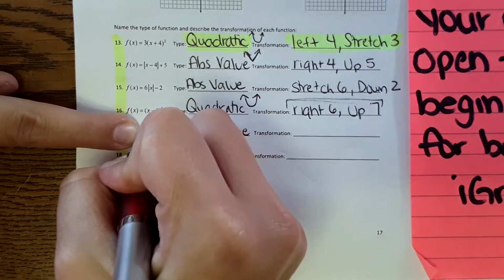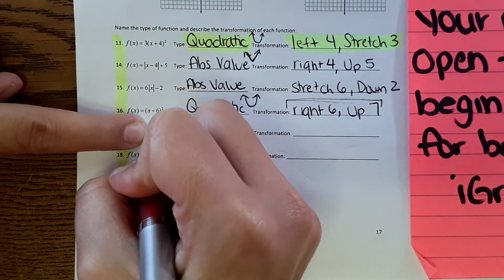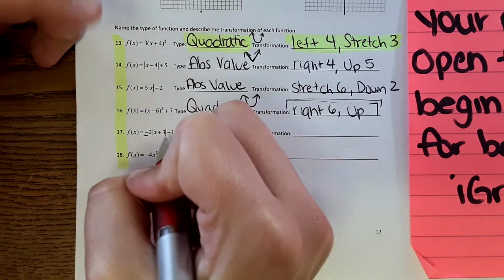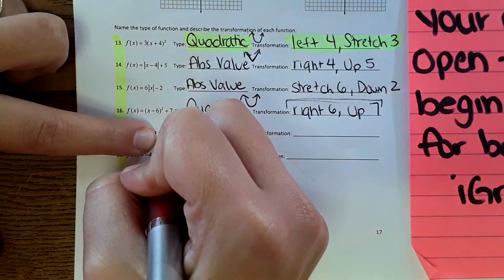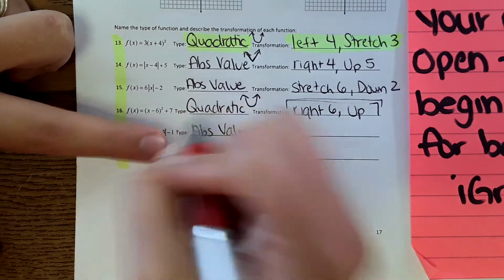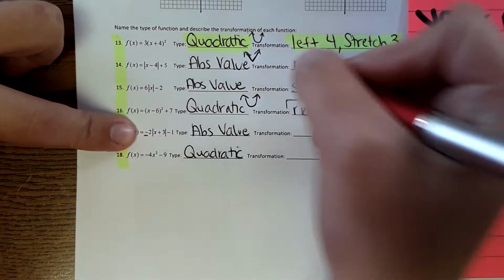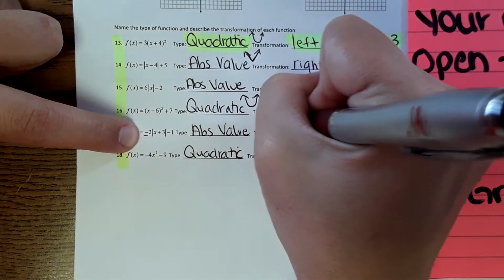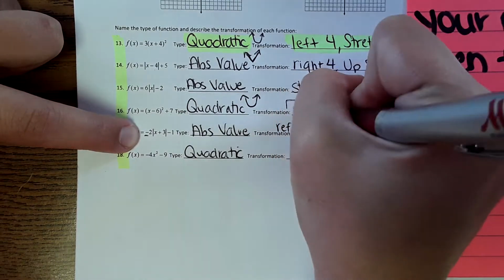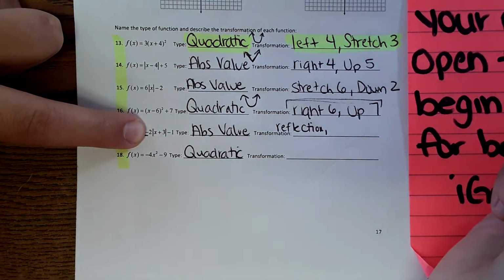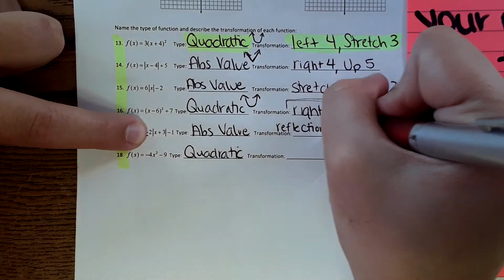We have a negative, which means a reflection. This coefficient of 2 means a stretch. This +3 means that it's going to the left 3, and -1 means down 1. So we have a reflection over the x-axis. The 2 is a stretch of 2.